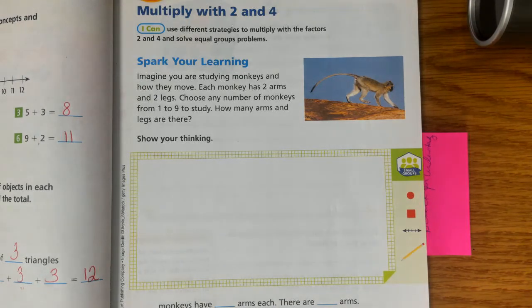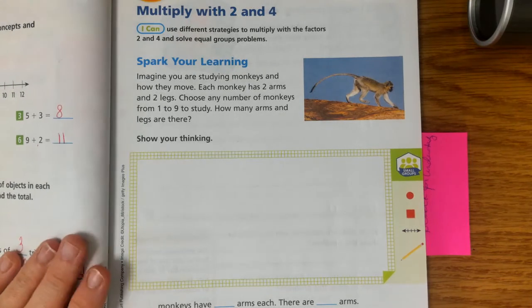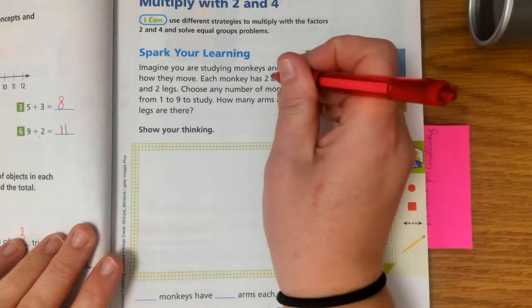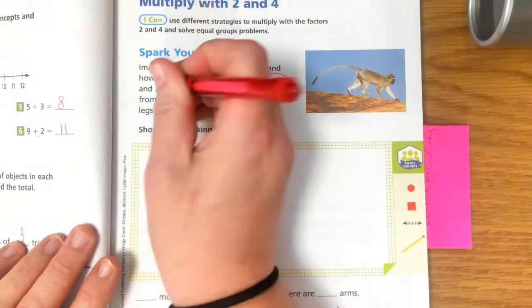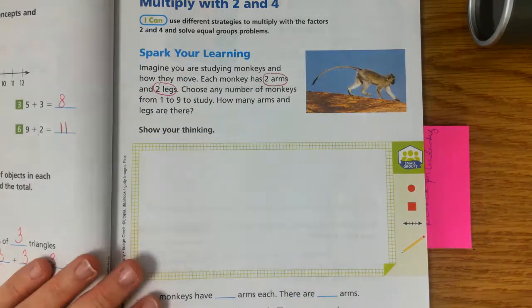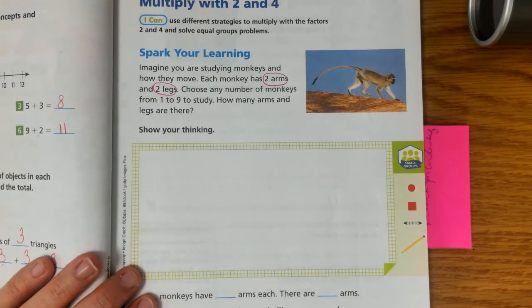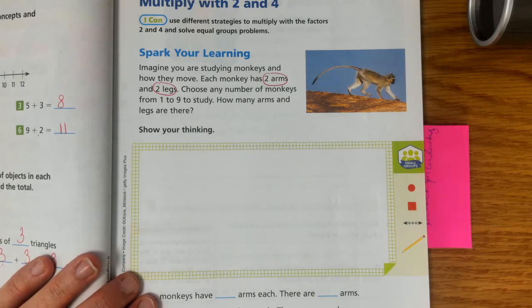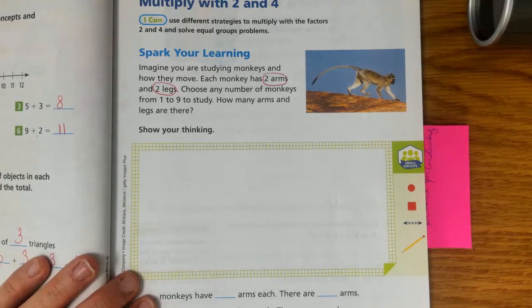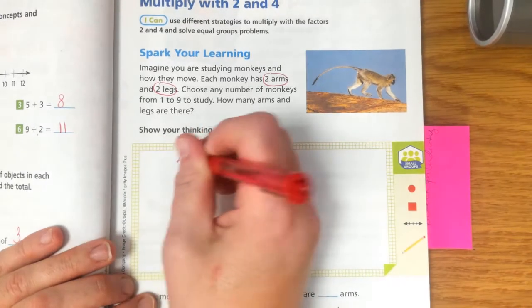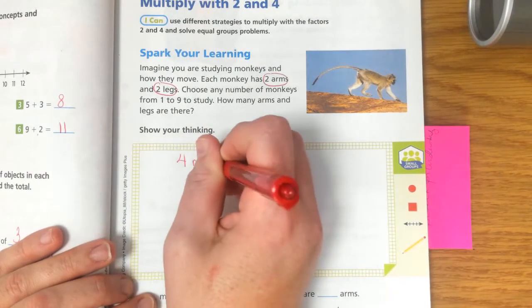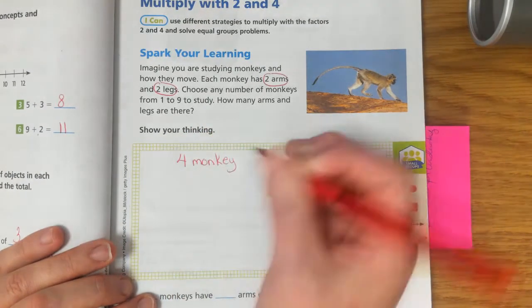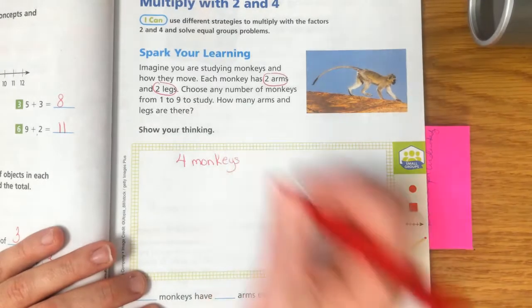So imagine you're studying monkeys and how they move. Each monkey has 2 arms and 2 legs. Choose any number of monkeys from 1 to 9 to study. How many arms and legs are there? Well, how many monkeys do we want to study? How about we study 4 monkeys, okay? So I'm just going to write that on here, so that way we know that's what we want to study, 4 monkeys.